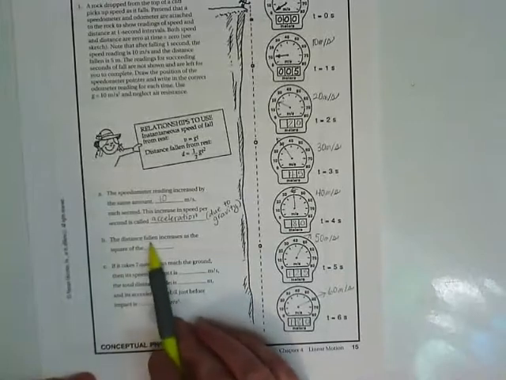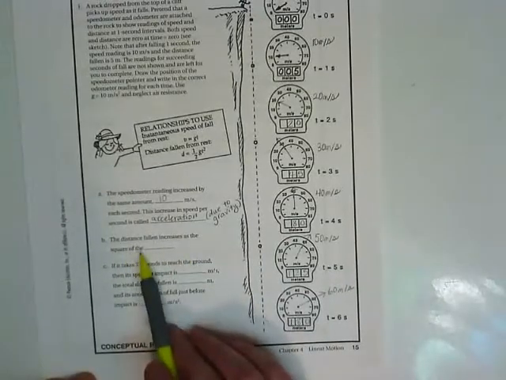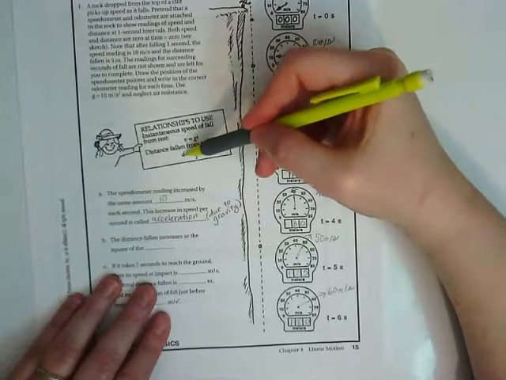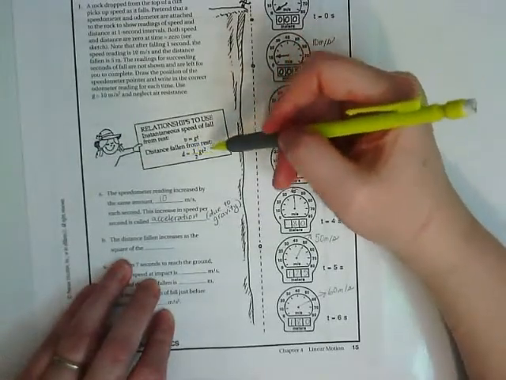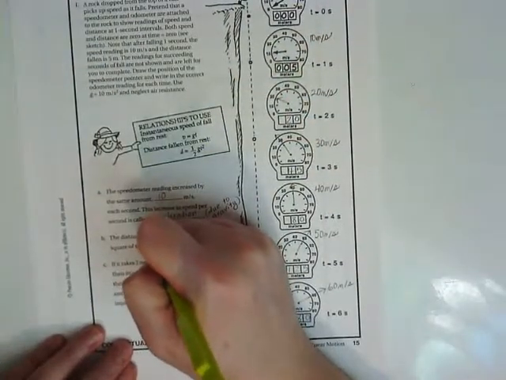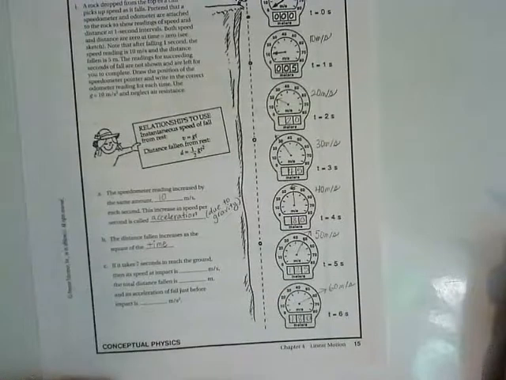The distance fallen increases as the square of, right? So it's saying in this equation, our distance fallen increases as a square of, so it's asking what gets squared? Time. Right? Time is what is squared in that equation.